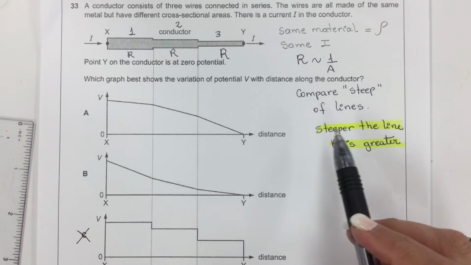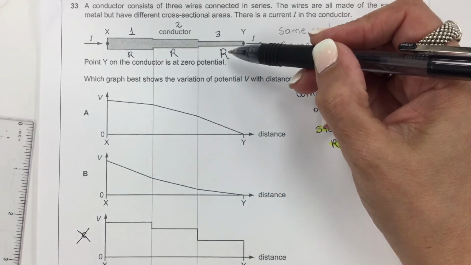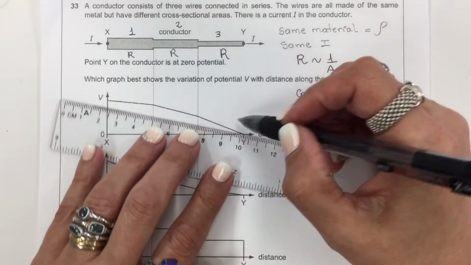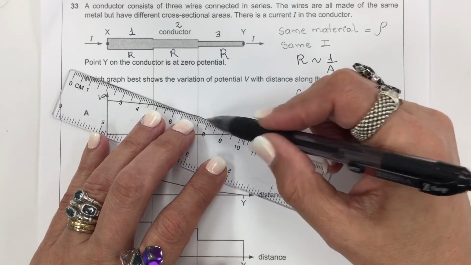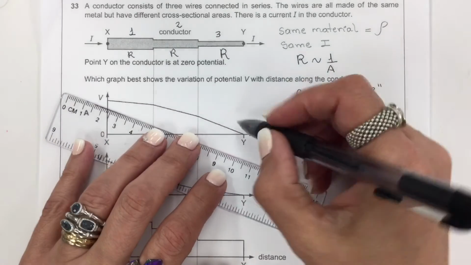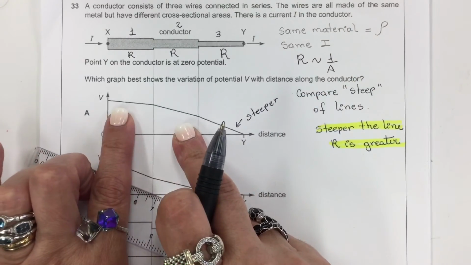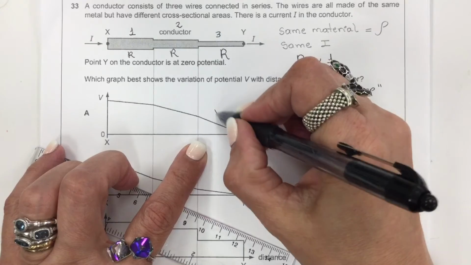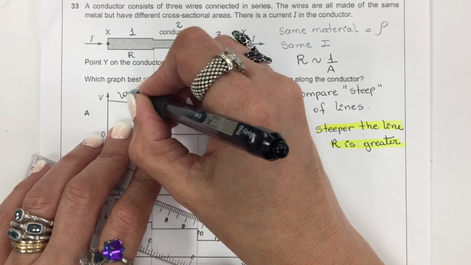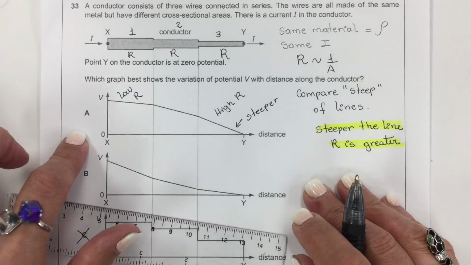Now, what we say here is the steeper the line, the greater the R. So R is greater right here on 3. Let's work with option A. When you compare the steepness of this line with this one and this one, this one is steeper compared with the other two, and this one represents a high resistance, and this is a low resistance, which is showing promise for my option A.